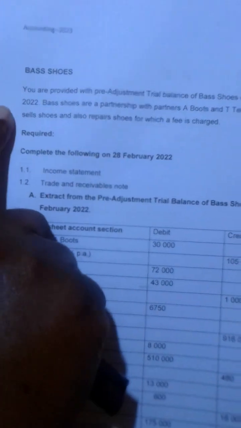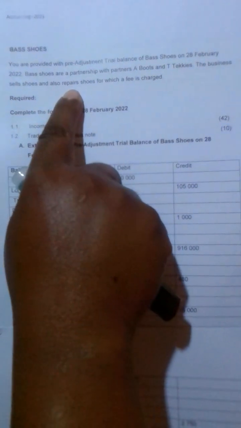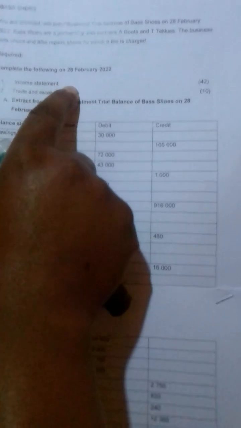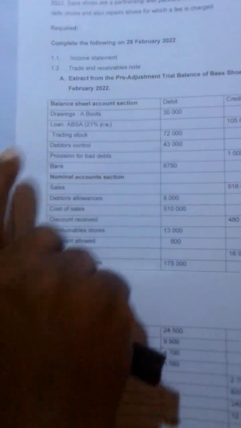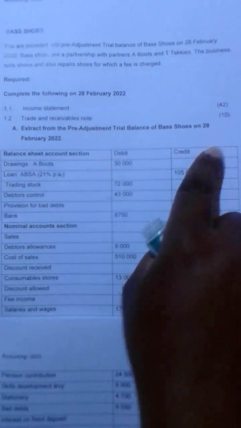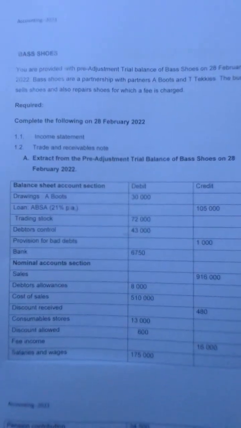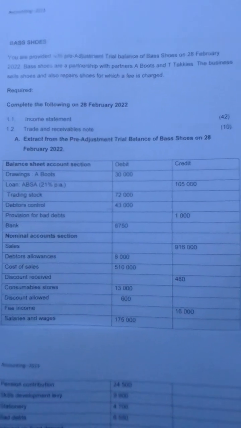With Bus Shoes, you are provided with a pre-adjustment trial balance of Bus Shoes on the 28th of February 2022. Bus Shoes are a partnership with partners A Boots and T Techies. The business sells shoes and also repairs shoes for which a fee is charged. Complete the following on the 28th of February 2022: the income statement and the trade and other receivables. We are going to start with our trade and other receivables. This is the pre-adjustment trial balance, and then the adjustments are given. So this is all the information that we are supposed to use to do our income statement and our trade and other receivables.